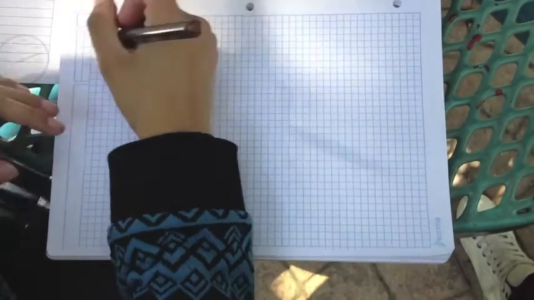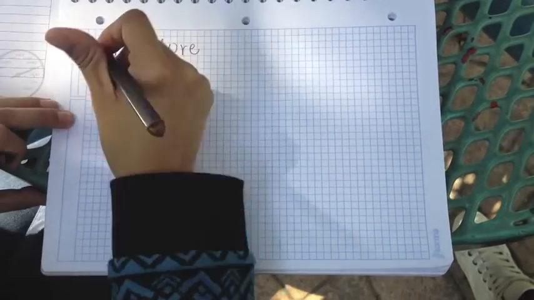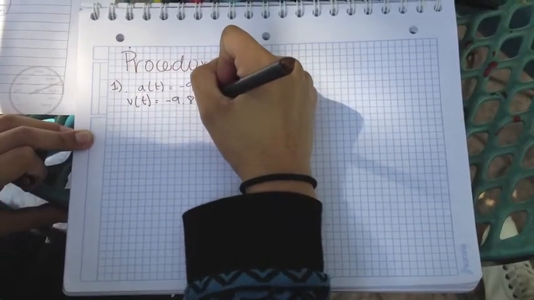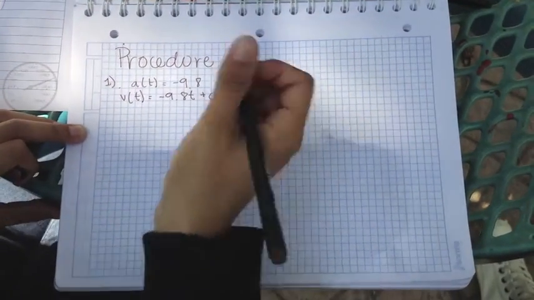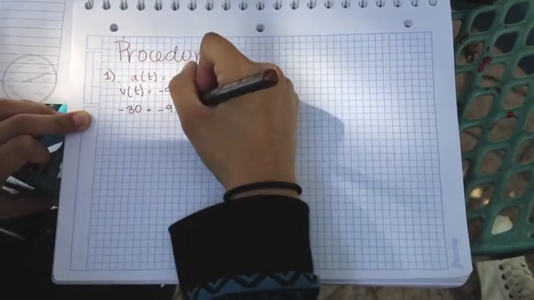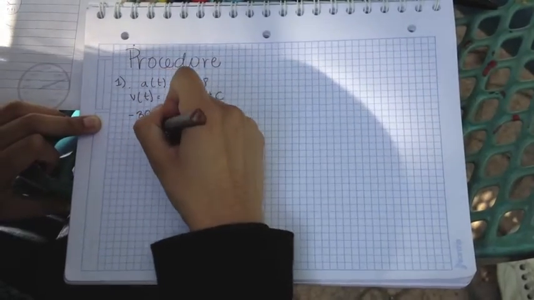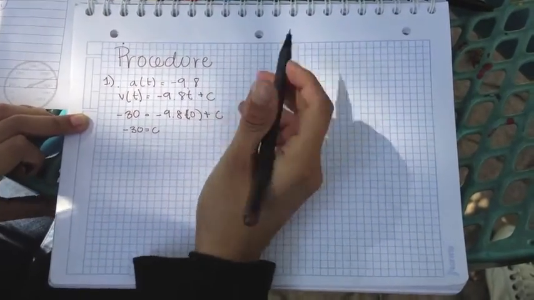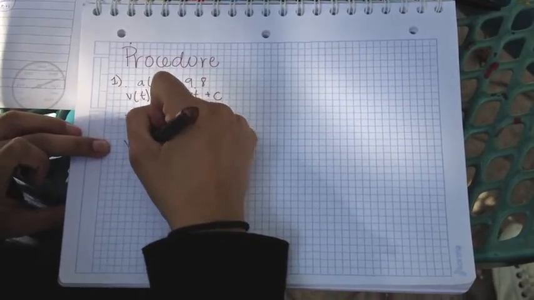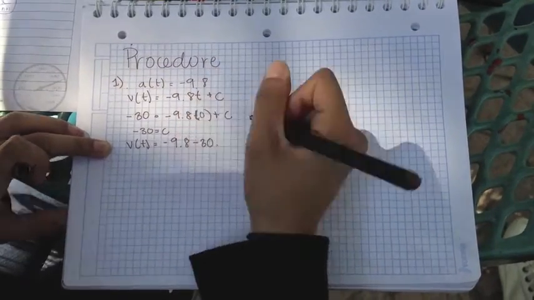So we first had to integrate the acceleration, which is minus 9.8, by applying the formula a(t) dt equals v(t). So after integrating, we got minus 9.8t plus c. Then we just substitute the values, which is velocity and time. So we finally got minus 30 is equal to minus 9.8 times 0, which is cancelled. So the final answer is minus 30 is equal to c. So velocity is minus 9.8t minus 30.